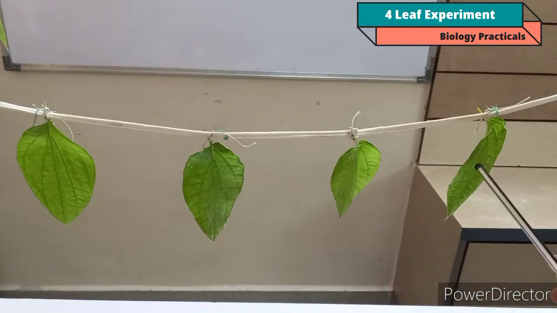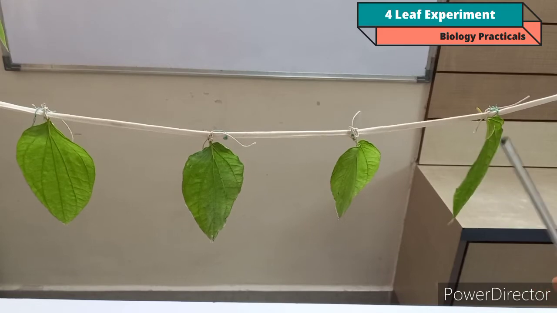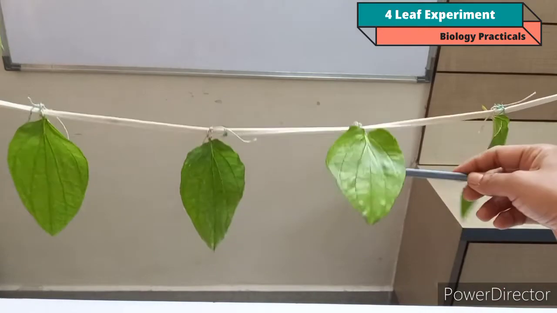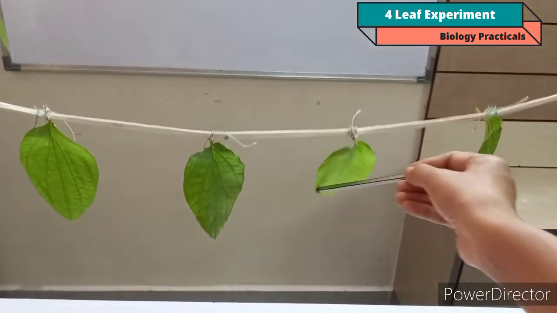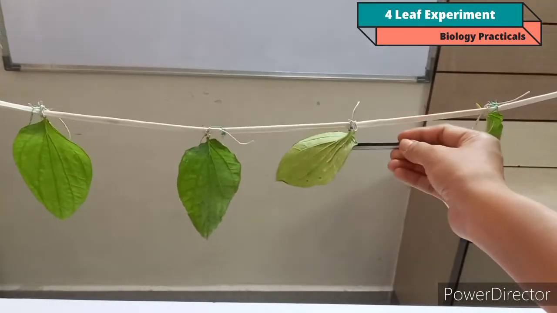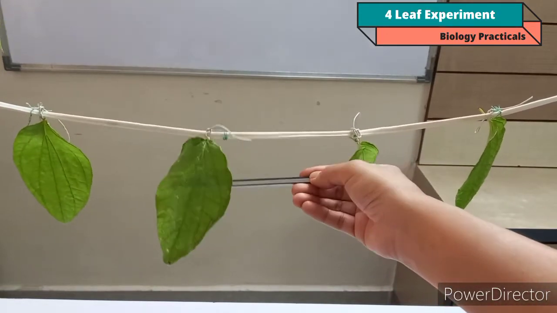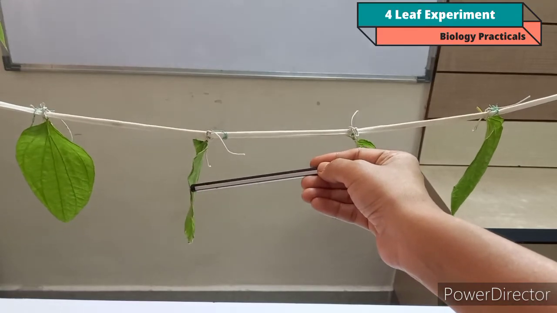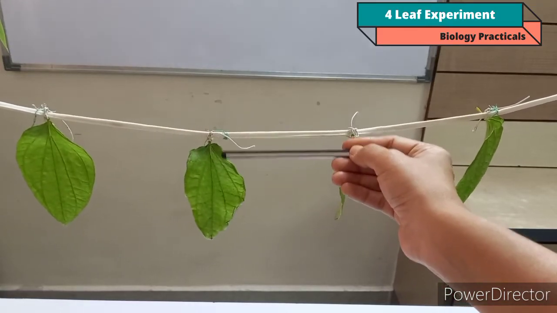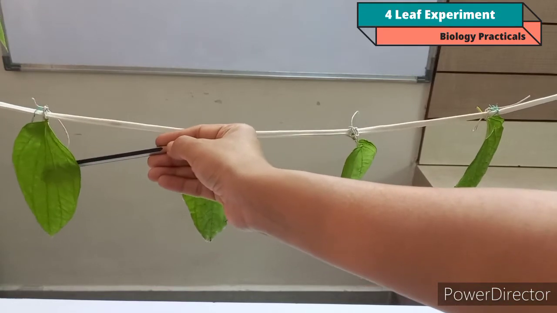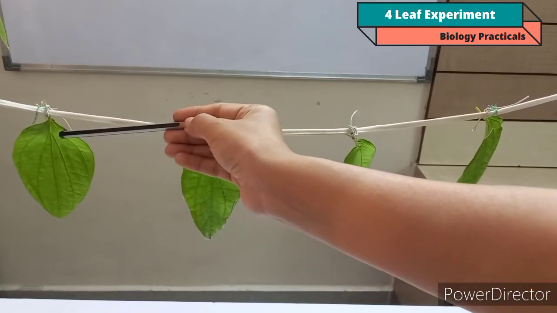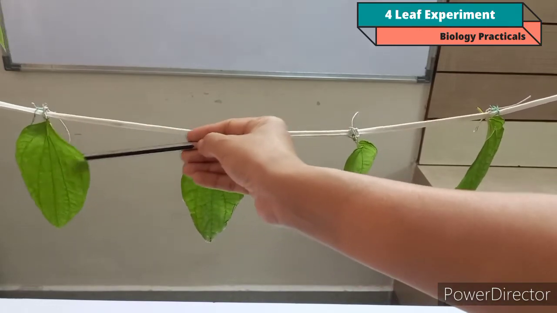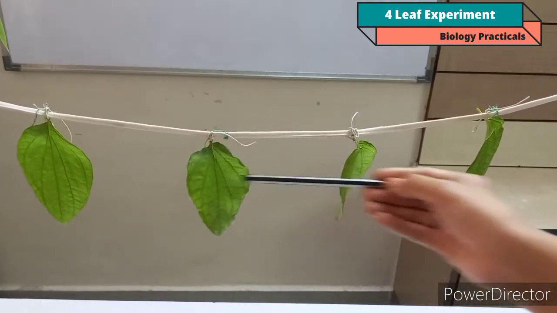Like on leaf A, Vaseline is applied on both the surfaces, upper and lower. On leaf B, Vaseline is applied only at the lower surface, so maximum stomatas are blocked here. On leaf C, Vaseline is applied only at the upper surface, so at the lower surface you can see maximum stomatas are open, so the rate of transpiration will be higher in this. And on leaf D, as no Vaseline is applied, the rate of transpiration will be high from both the surfaces. So this is our complete setup.